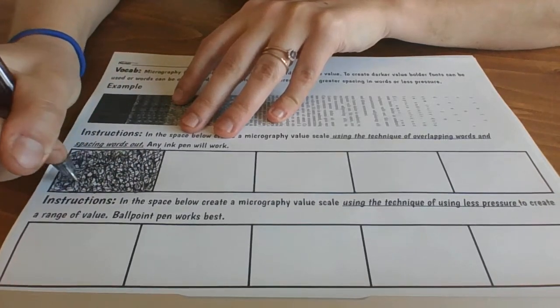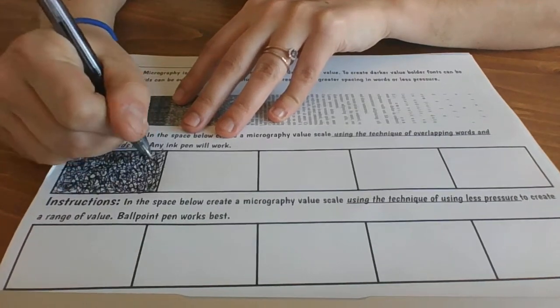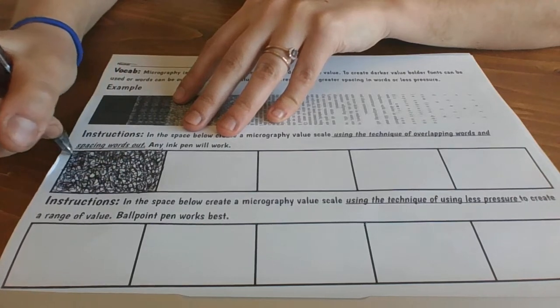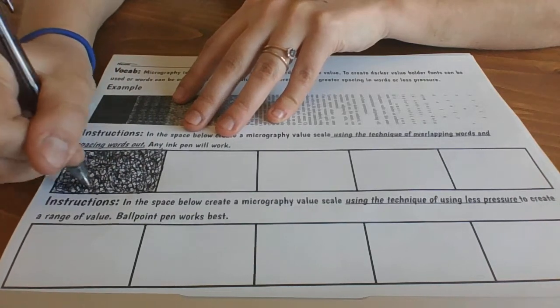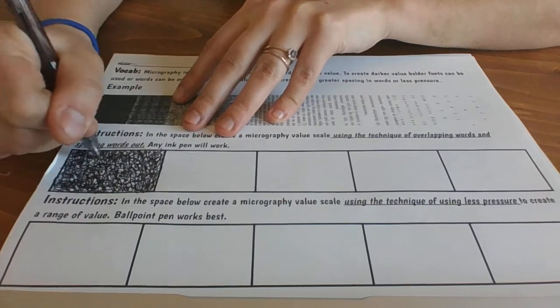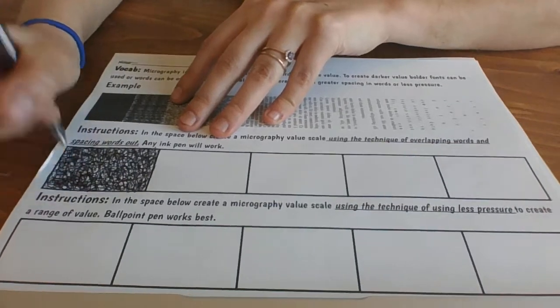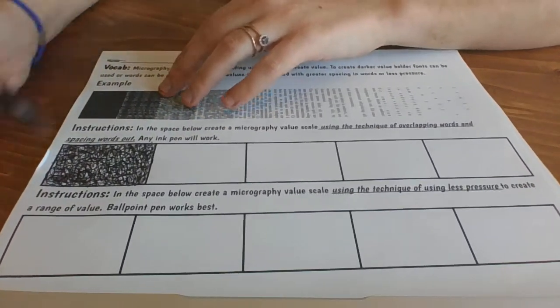But if there's a little hack to make your life easier and your teacher's okay with it, why not take it and run with it? I know that I certainly would. So I'm just looping around. It's the concept that counts here. We know that buried underneath there is the word flower. That's looking pretty good to me.